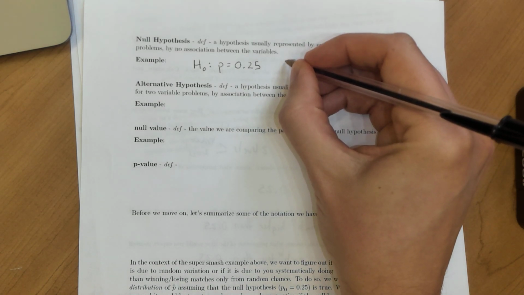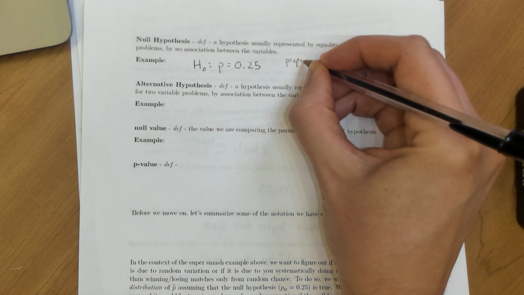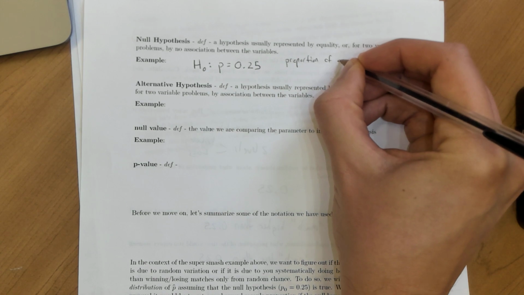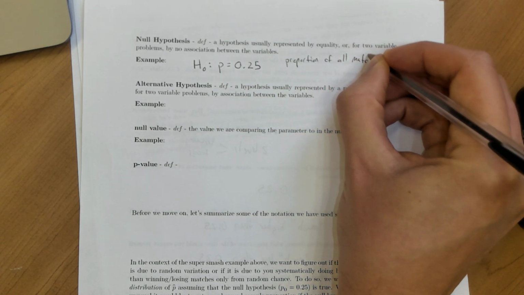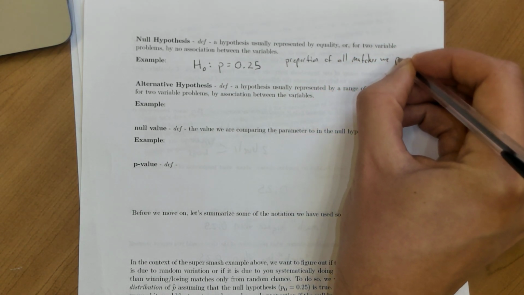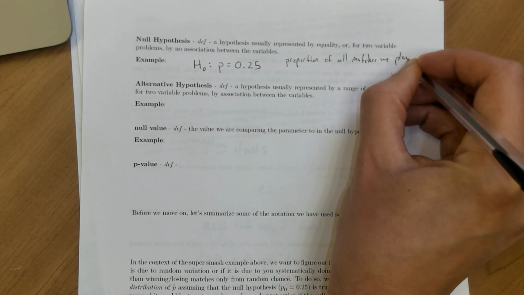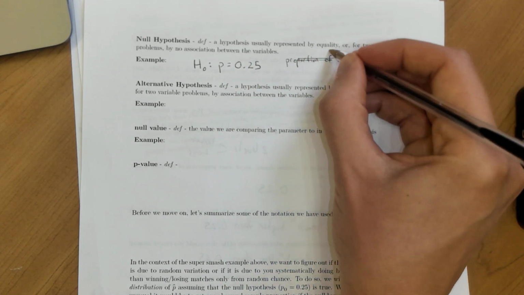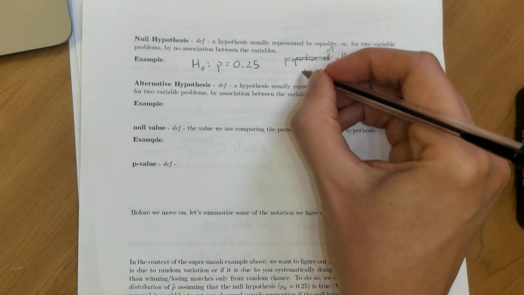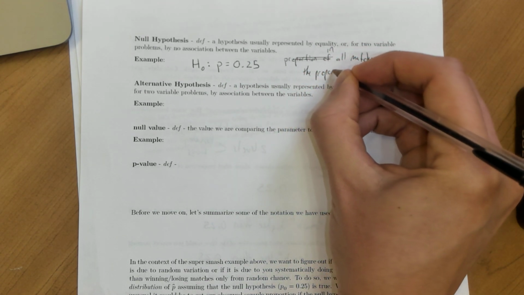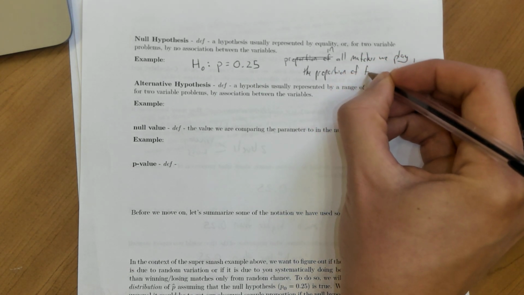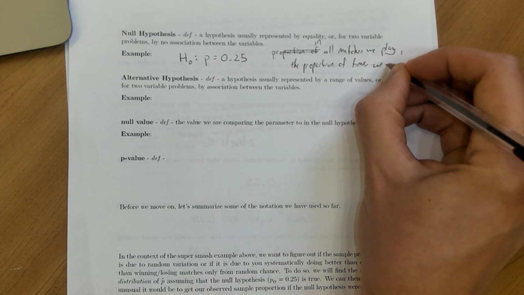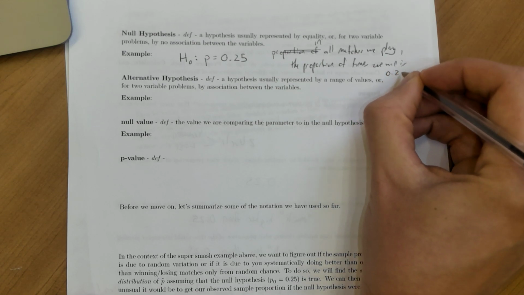So what this means in words is that the proportion of all matches, so I'm going to reword this, apologies. So in all matches we play, the proportion of times we win is 0.25.